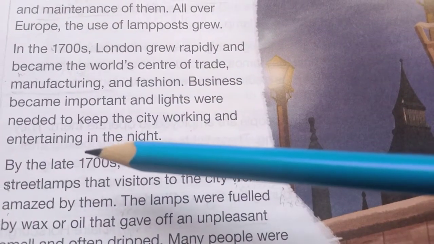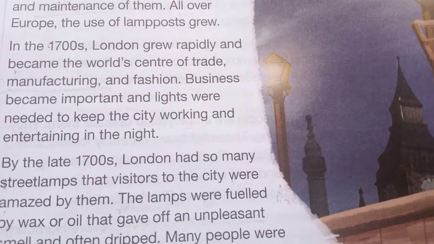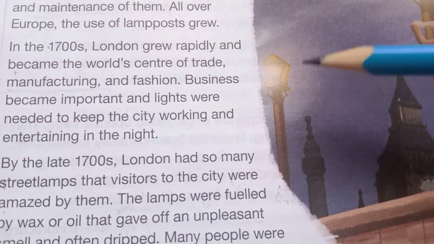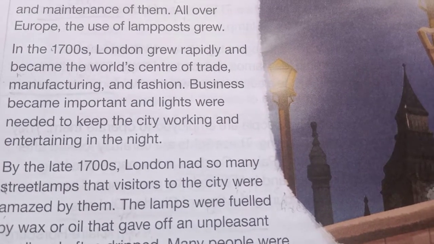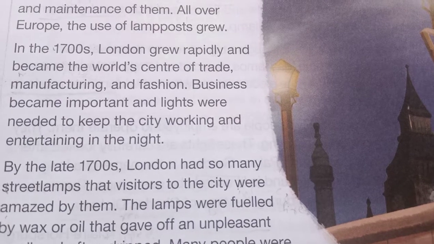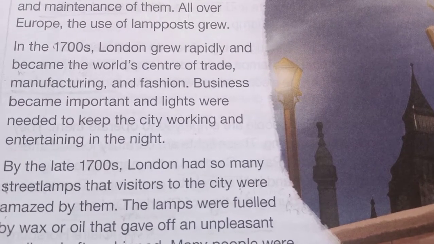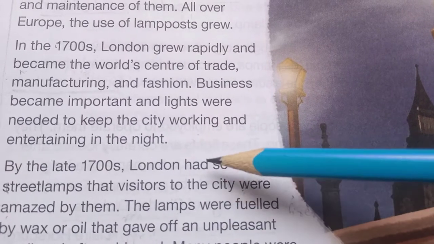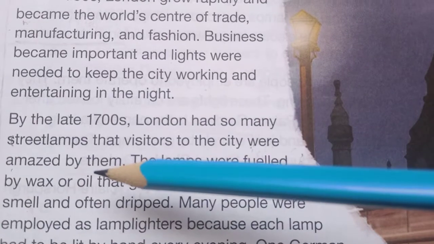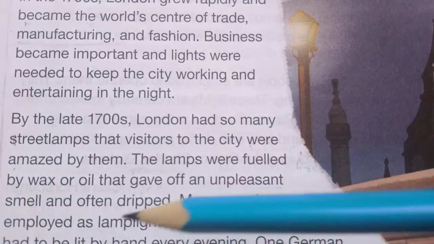Business became important and lights were needed to keep the city working and entertaining at night. In big cities, trade was carried on at night also, not only in the daytime as in small towns. The city kept working 24 hours.